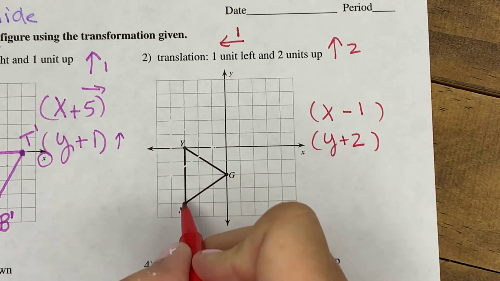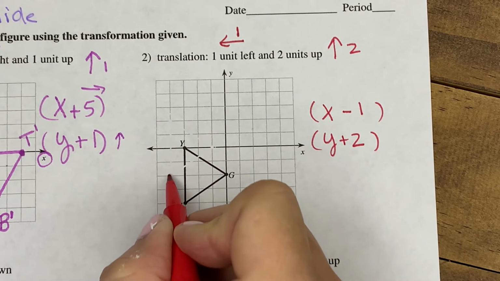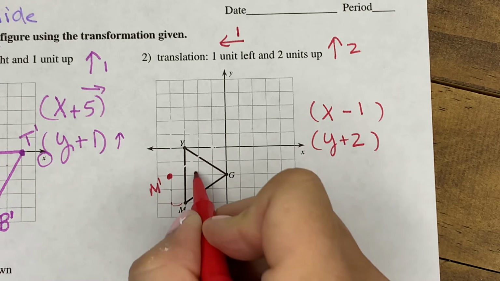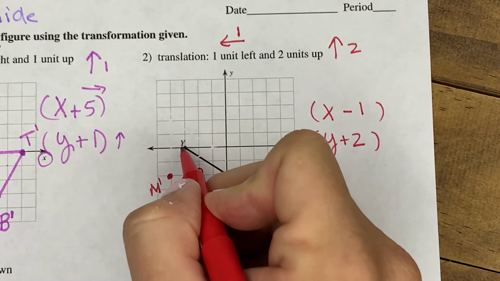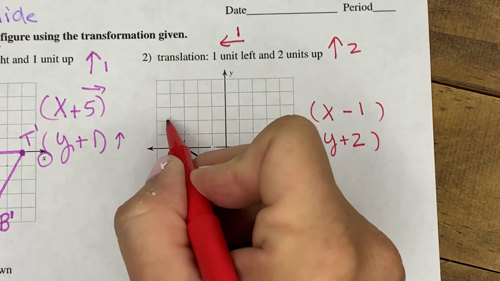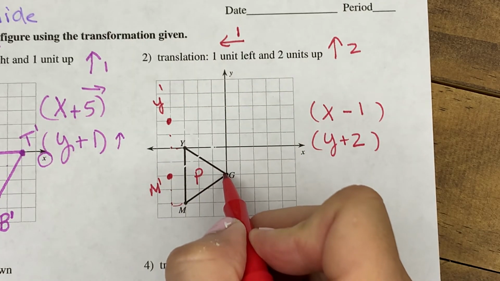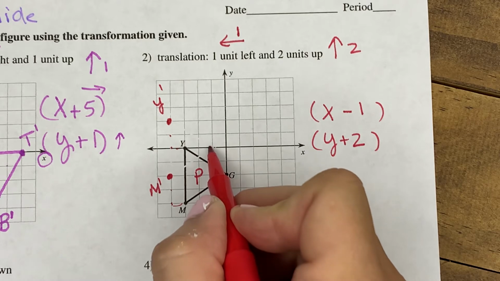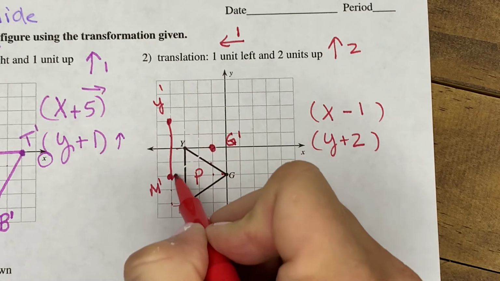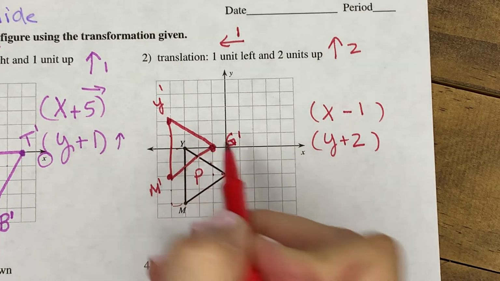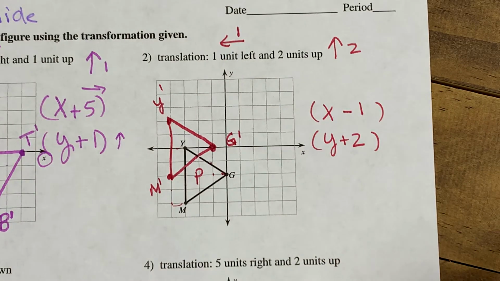So let's go ahead and move this. Okay, let's start with M. I'm going to go to the left 1, and then I'm going to go up 2. 1, 2. Now I have M prime. Let me go and put a P in here for pre-image. Now Y, I'm going to go to the left 1 and up 2. So that's 1 and then up 2. Y prime. And then G, I'm going to go left 1 and then up 2. And I have G prime. Connect my points. And there you go. I've moved the entire triangle to the left 1 and up 2.